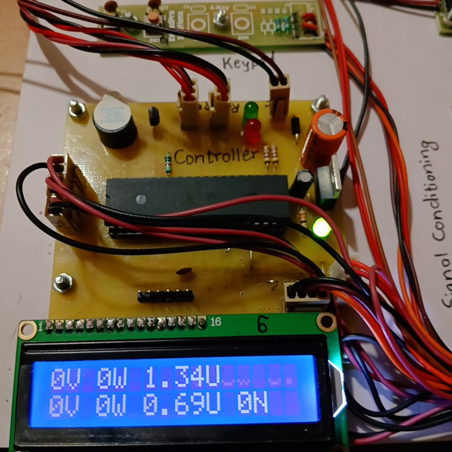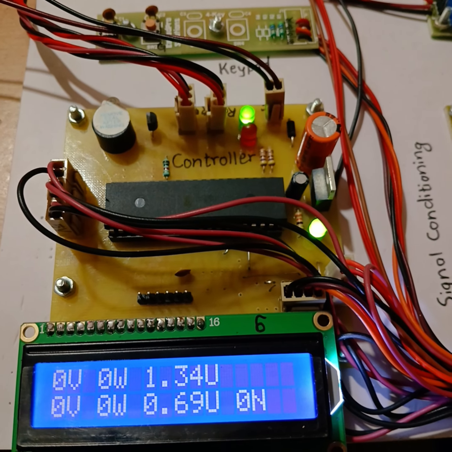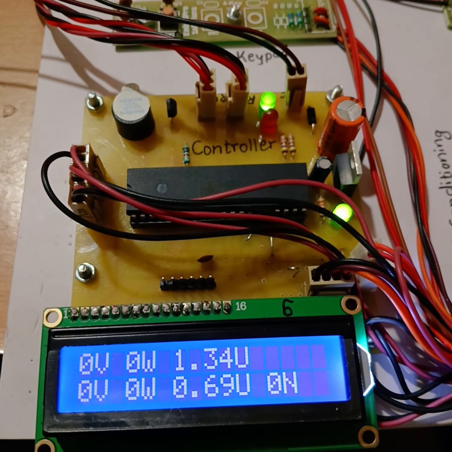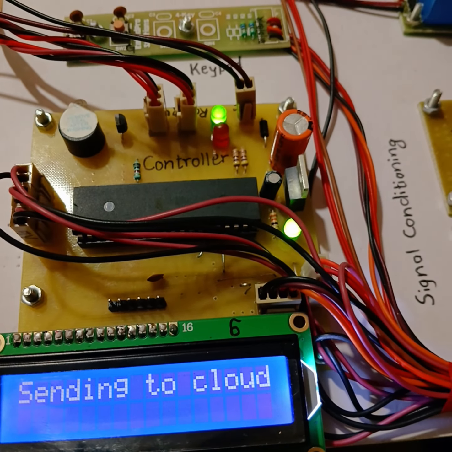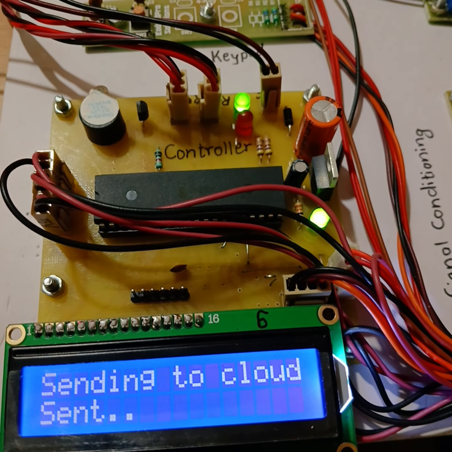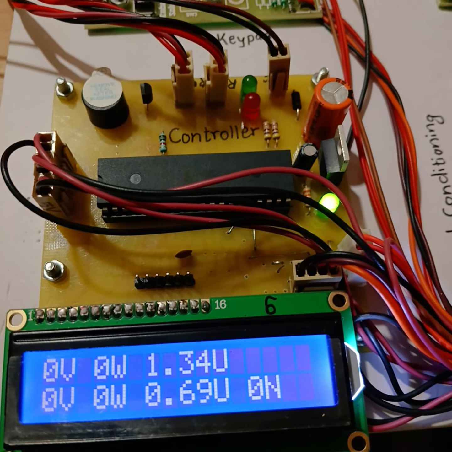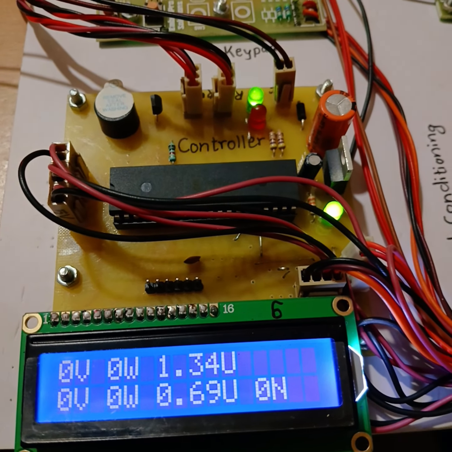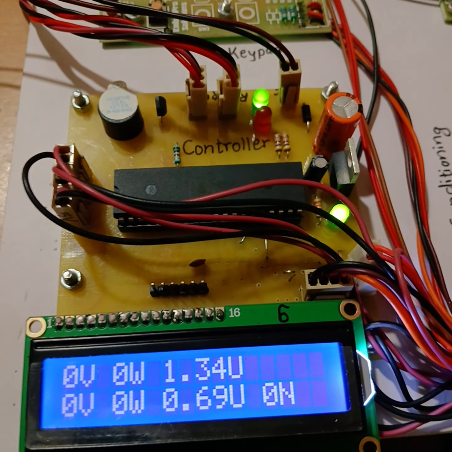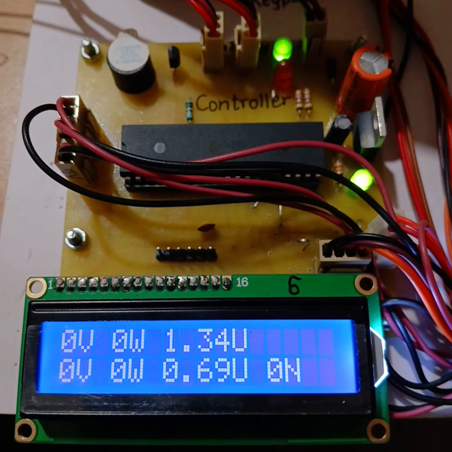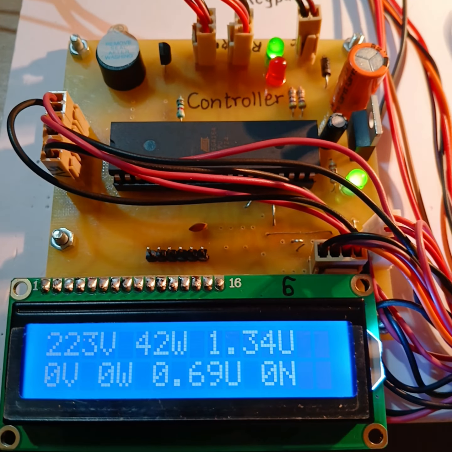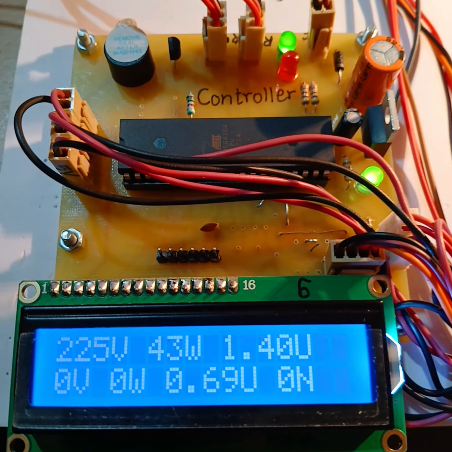So the net meter concept is that we take the subtraction of two units, that is the units that we have supplied to the grid and the units that we have consumed by the load. We'll again start the load and let's check the units are incrementing.